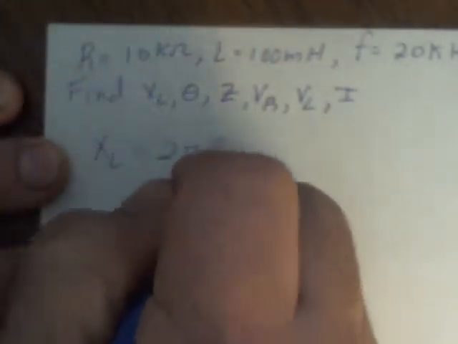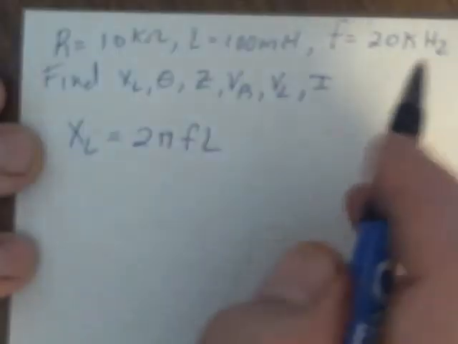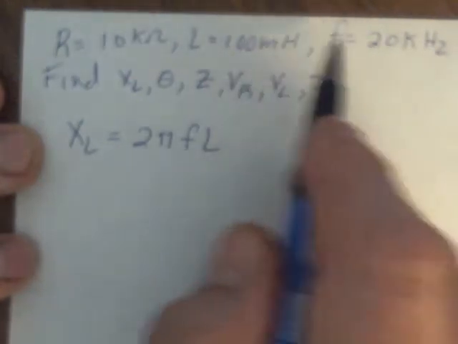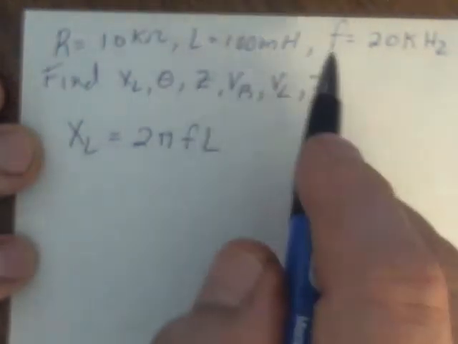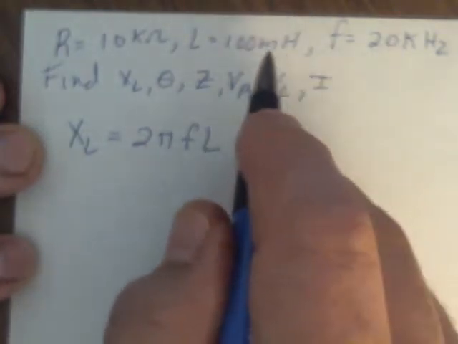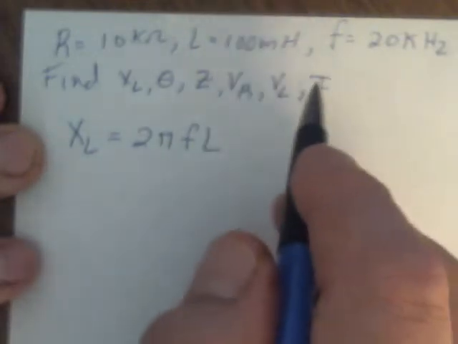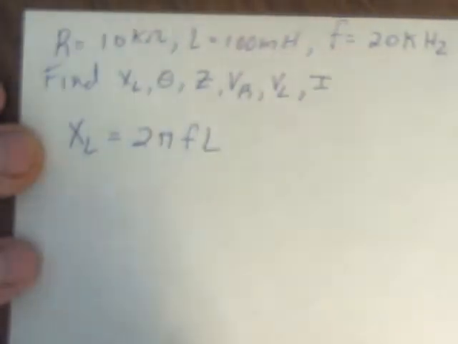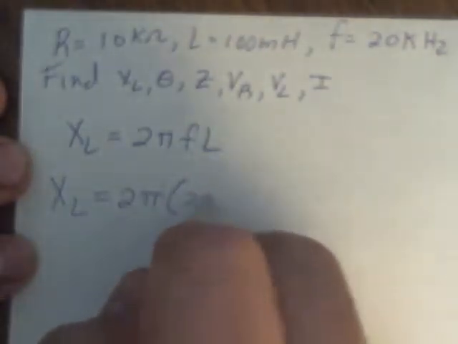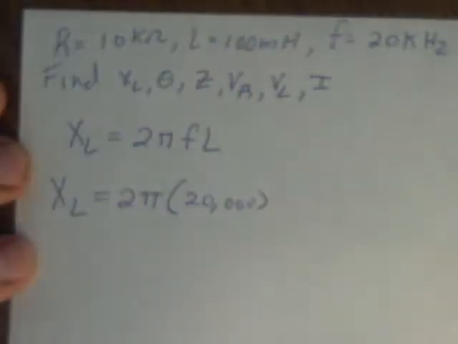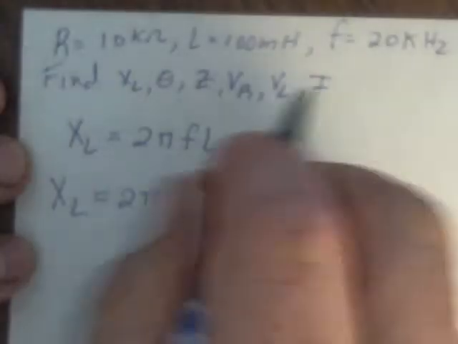I know that X sub L is 2 pi FL. Hopefully you've been doing a couple of these and you're getting comfortable. And once again, you've got to consider your prefixes. With L and F in the X sub L formula, it's much simpler to move the decimal points than it is to enter the scientific or the engineering notation. So X sub L is 2 pi. Frequency is 20K. We know that's 1,000. So try to make that connection.